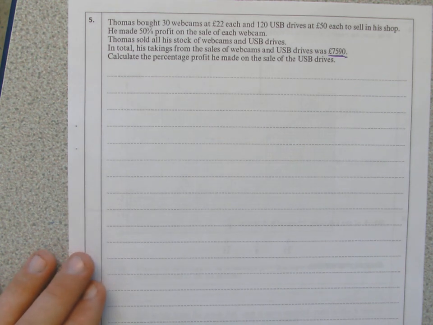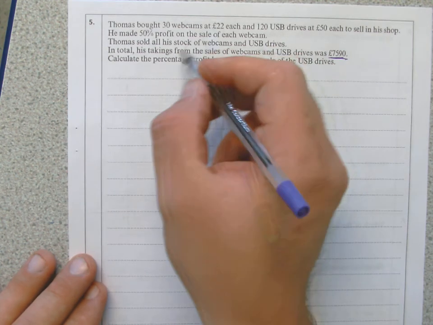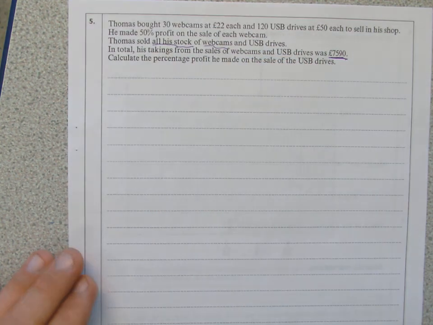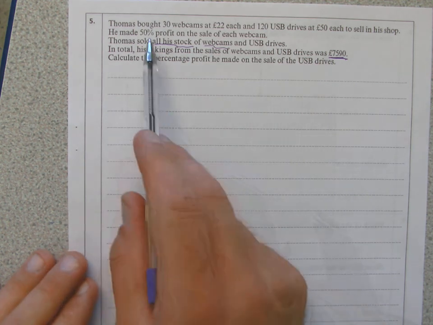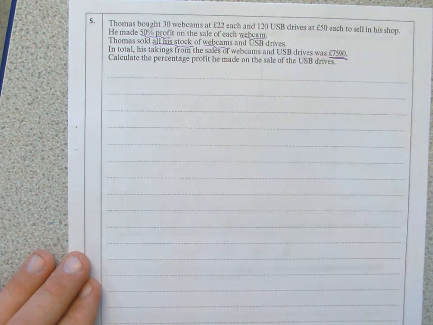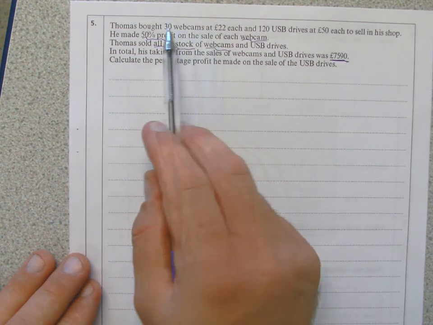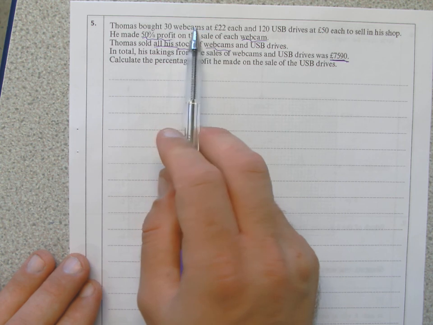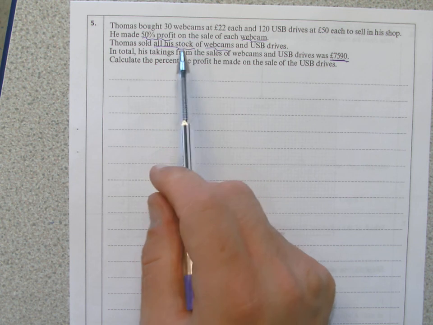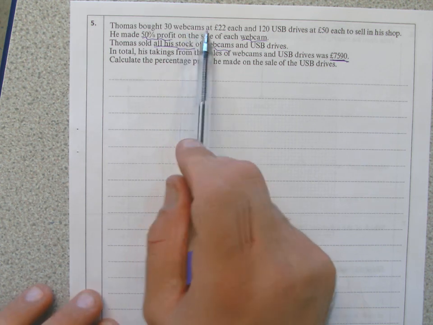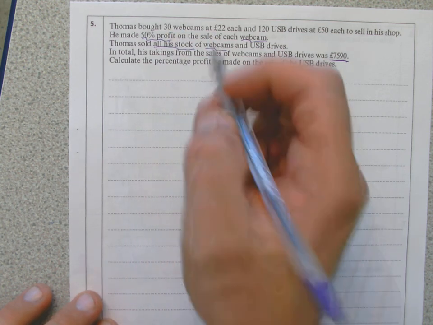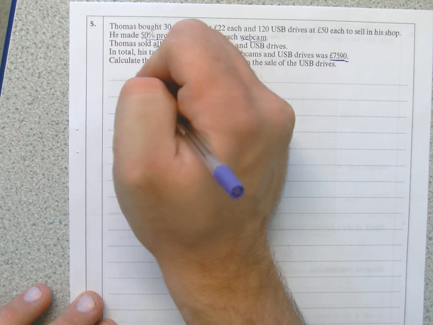Calculate the percentage profit. Okay, I think obviously we can see here that he did sell all of his stock, okay, and it says then he made a 50% profit. That's quite important, isn't it, on the webcams, on each webcam. So if we first of all perhaps work out how much he actually paid for this stock to start with. Obviously he paid a lot lower price and then sold it on at a much higher price so that he could make a profit.